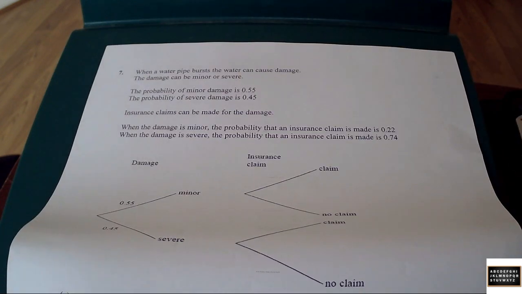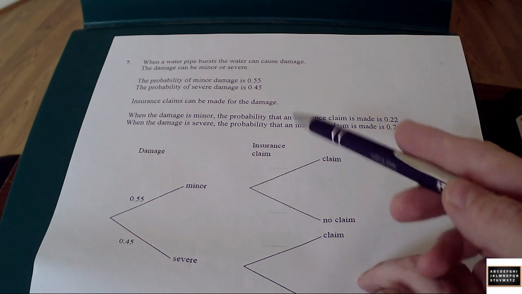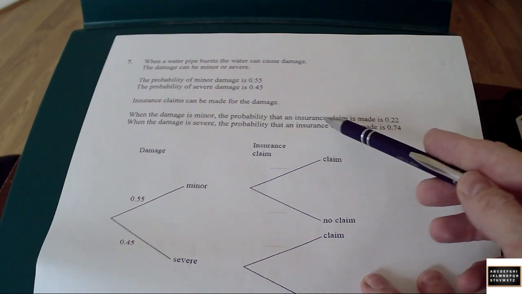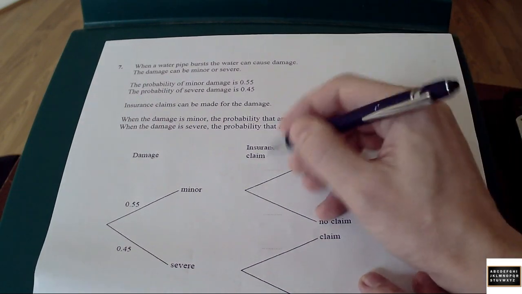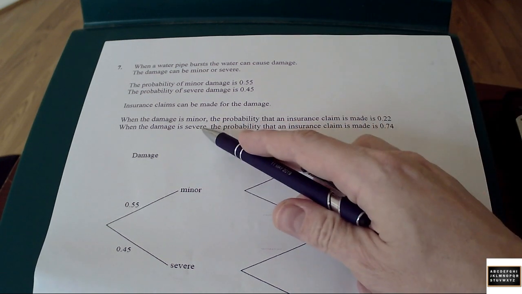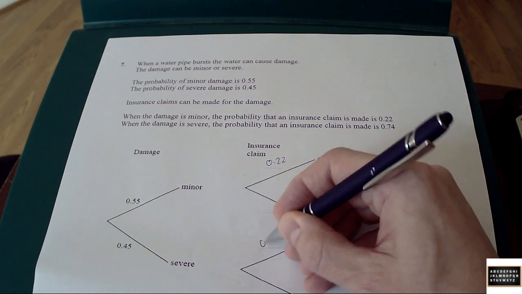Question 7 is a tree diagram question. So you're working your way through with tree diagrams, making sure you've got yourself understanding where to go. It's a causation diagram, so when the damage is minor, the probability that an insurance claim is made is 0.22, so this is minor, so 0.22 goes in there. When the damage is severe, it's 0.74, so we're going to put 0.74 in there.